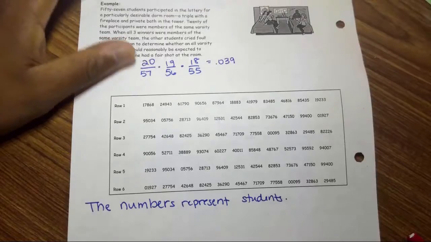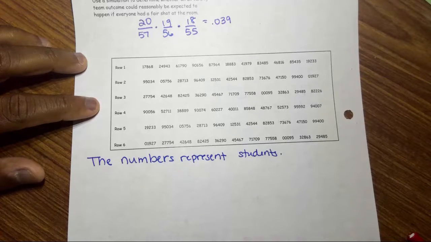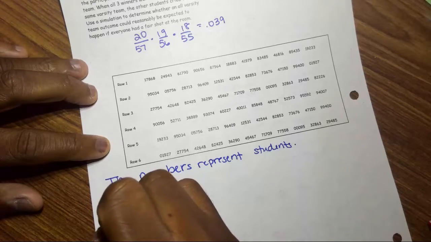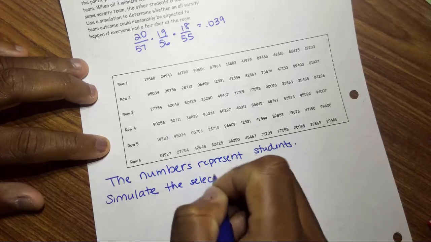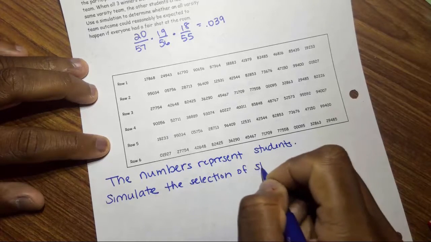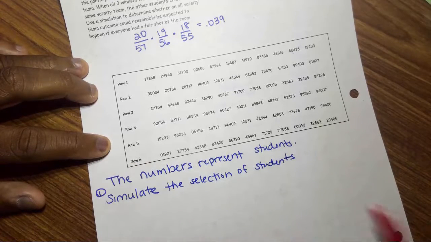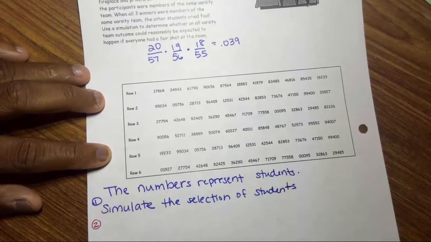So what does a component consist of here? What are you actually simulating? Last time we simulated selecting boxes of cereal. This time, what are we selecting? Thank you. The component we're simulating is the selection of students. That's the first thing. The second thing, now we need to assign probabilities, or assign our numbers, to each one of these, right? Everybody understand that?